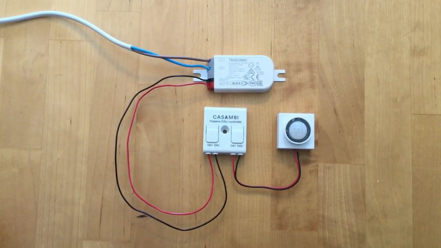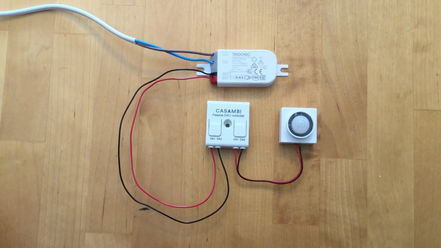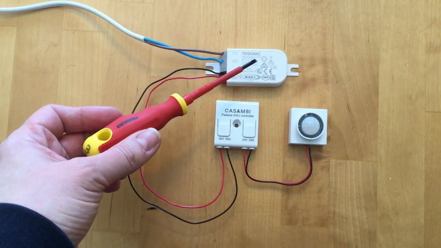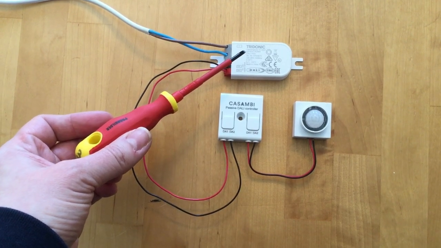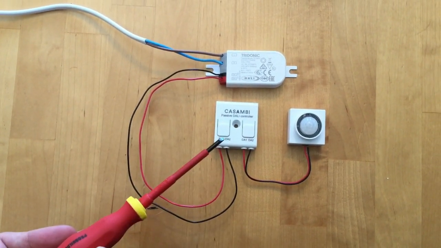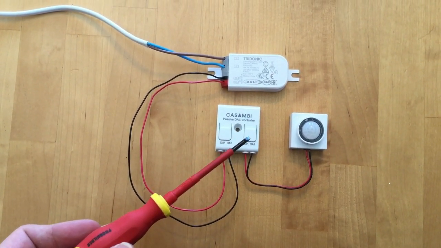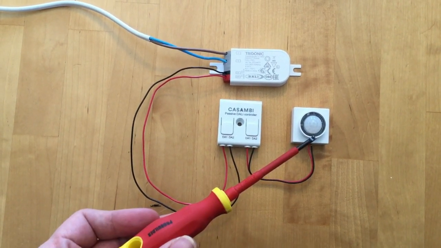This is an example of a Casambi CBU-DCS. A DALI power supply is powered by mains input. That then supplies DALI power to the DCS device. The DCS device then supplies power to the DALI sensor.